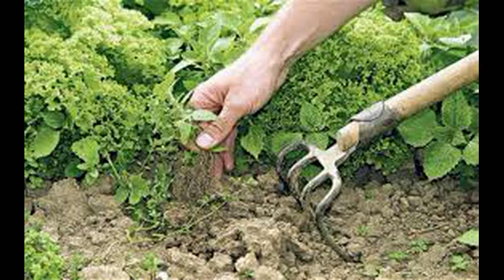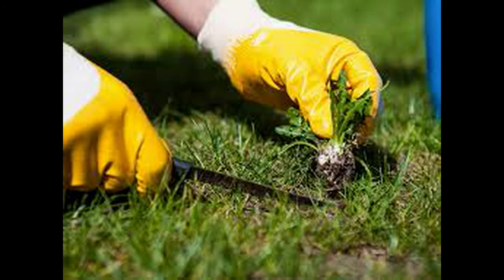The removal of the weeds is called weeding. Weeding is necessary since the weeds compete with the crop plants for water, nutrients, space and light.